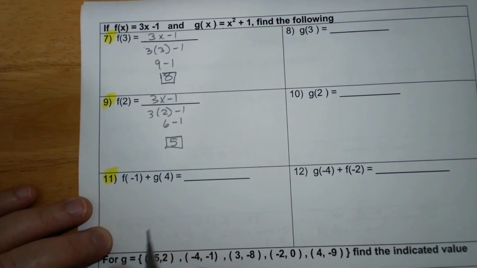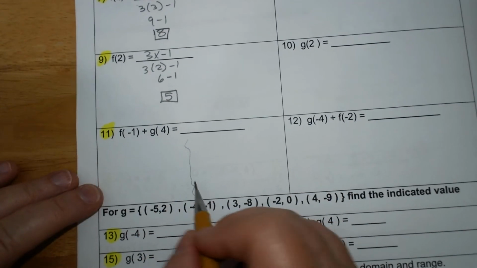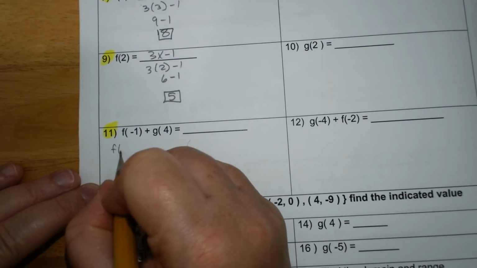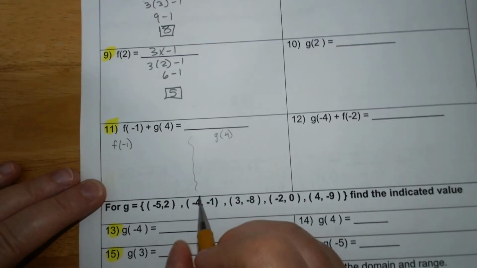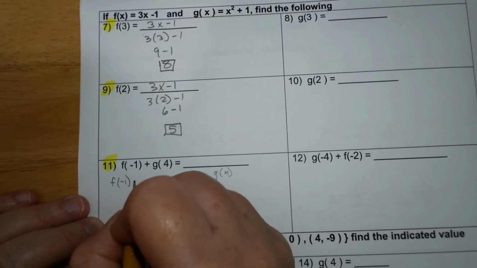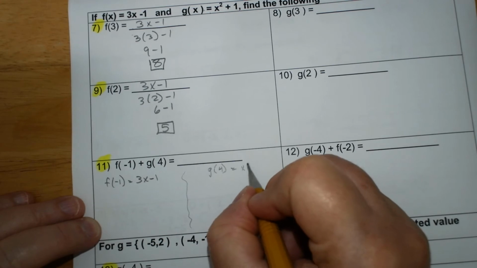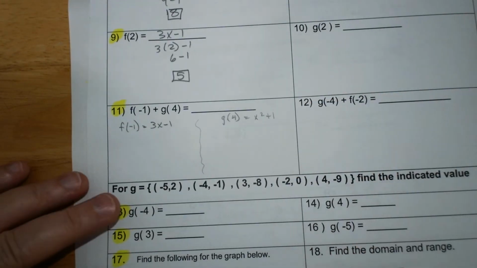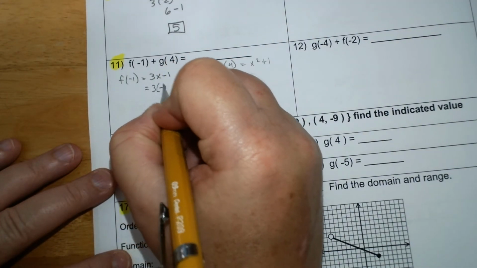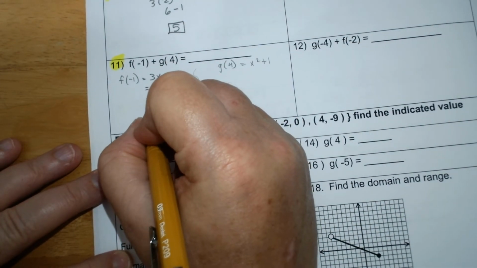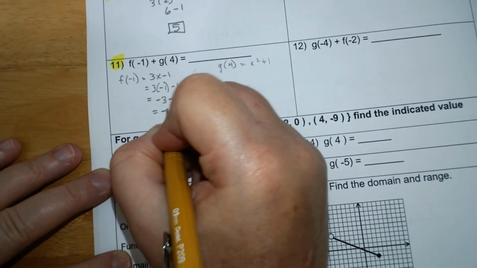Here I'm doing f of negative 1 and g of 4. I'm going to split it in half. I'm going to do f of negative 1 over here, and then I'm going to do g of 4 over here, and at the very end I'm going to add them together. So this equation is 3x minus 1, and this equation is x squared plus 1. 3 times negative 1 minus 1 equals negative 3 minus 1 equals negative 4.